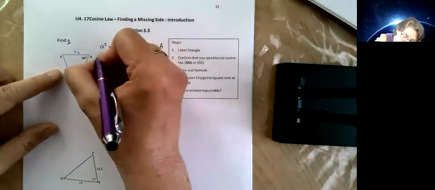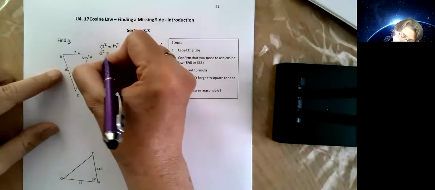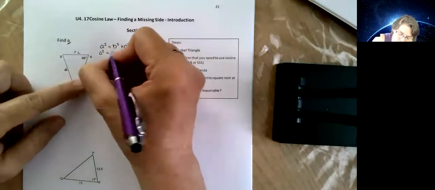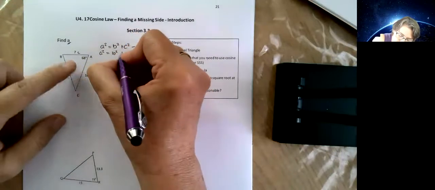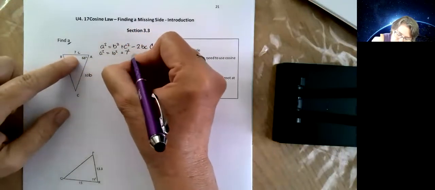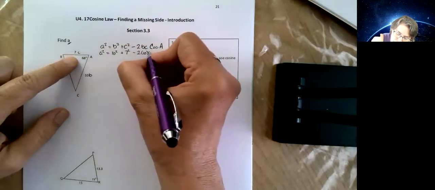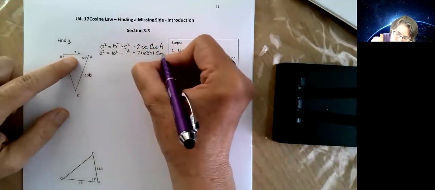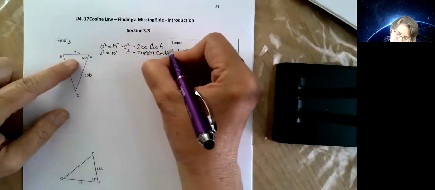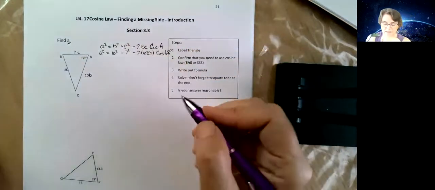All right. Now we can plug in what we know. A squared, we don't know. B squared, what's B? 10 plus 7 squared minus 2 times 10 times 7 cos 68 degrees. Okay.